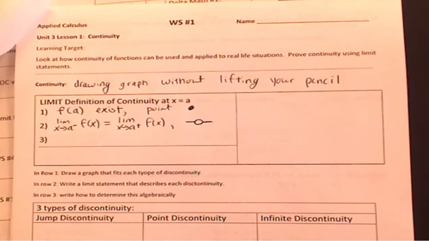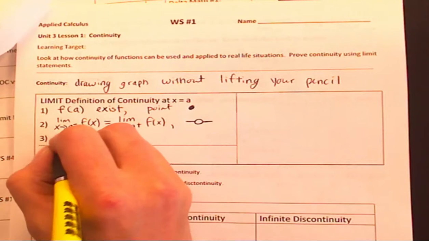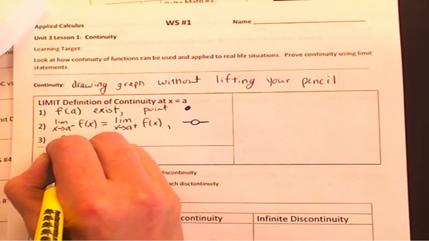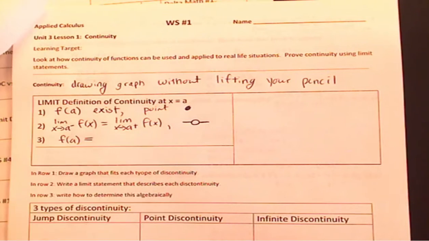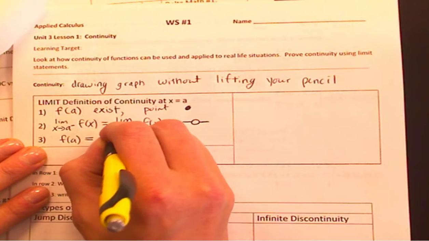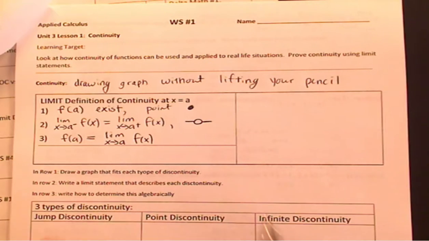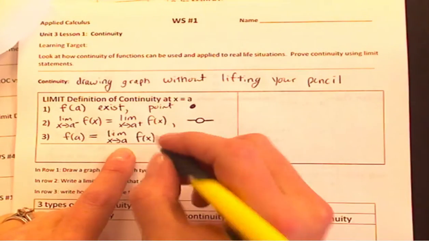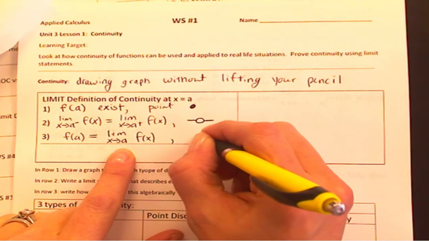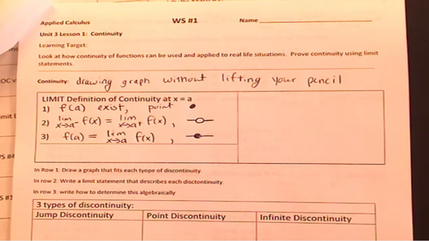Okay, but I need continuous. If I'm going to have a continuous function, then the point and the limit should be in the same place, which means that the point is equal to, now I'm going to combine these statements. Right, if the left and the right limits are the same, I can combine them. Okay, so what does that look like graphically? Well, it means there's a point, and it means the limit comes into the point and then it leaves the point, all in the same place.